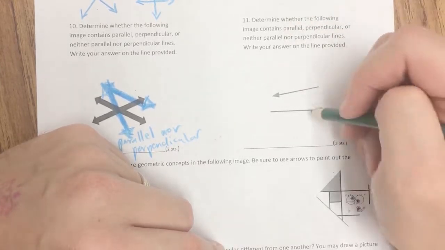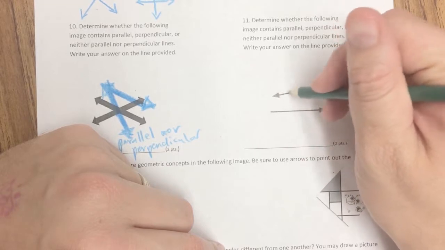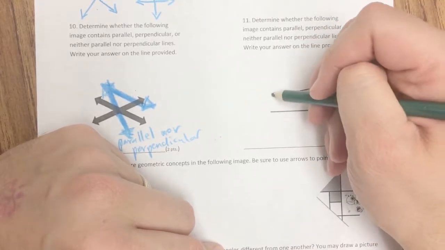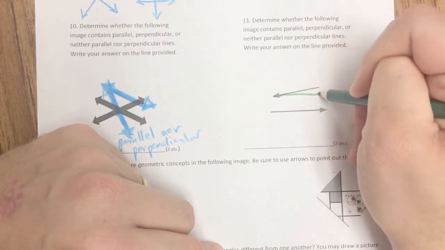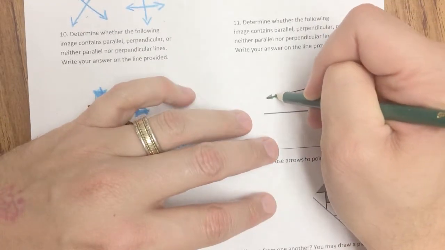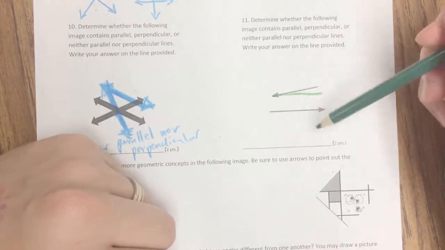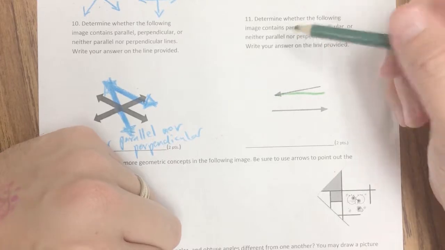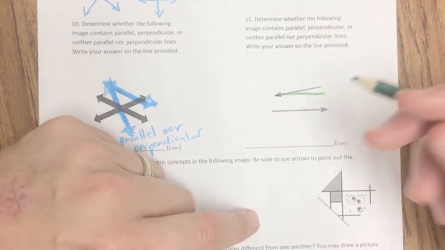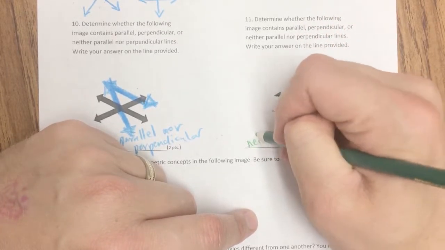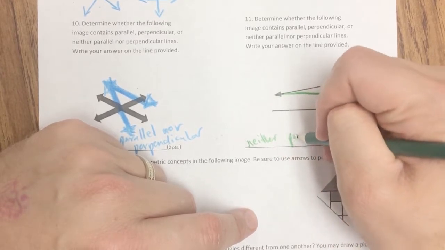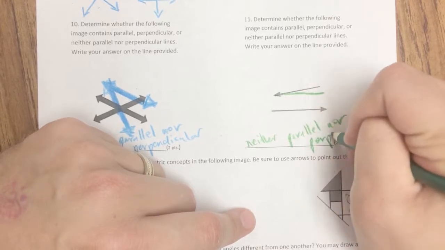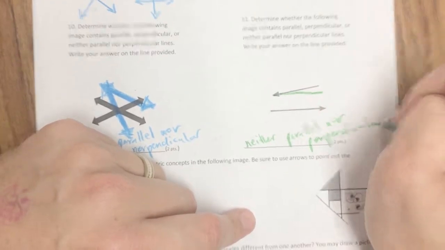Well, if this ray were actually parallel to this one, it would look more like that, wouldn't it? Because this one's going straight horizontally across the paper. So the answer is it's not parallel and it's not perpendicular. So neither parallel nor perpendicular.